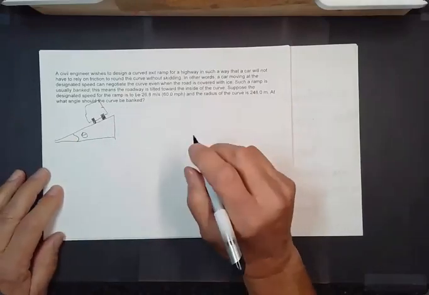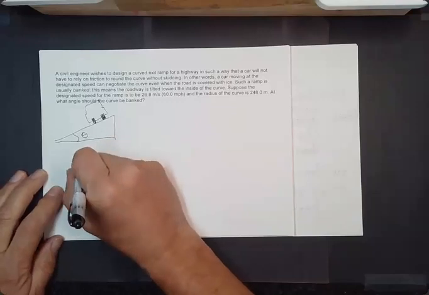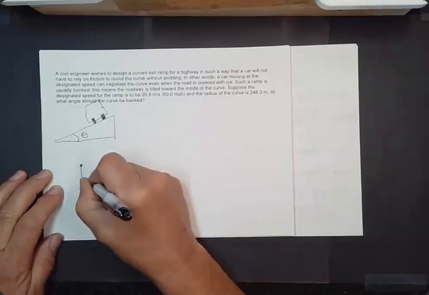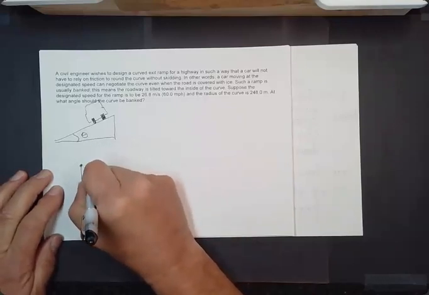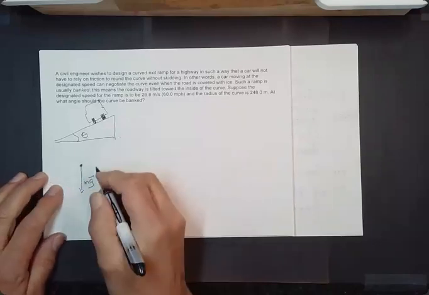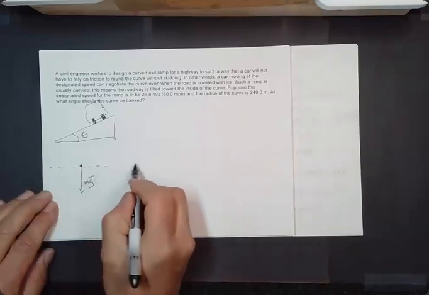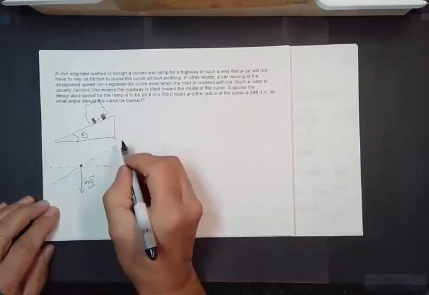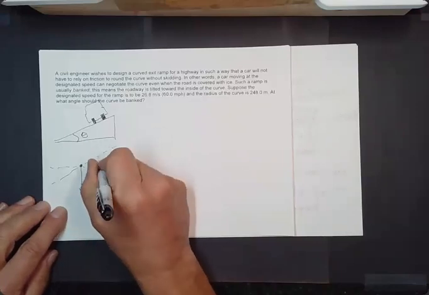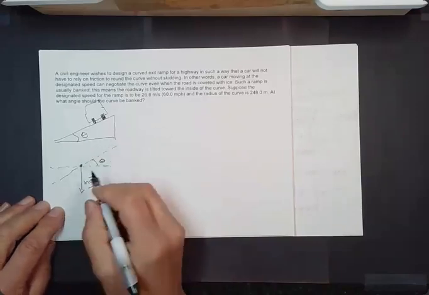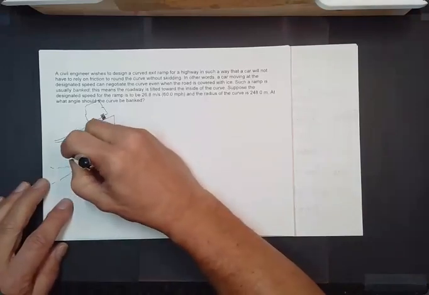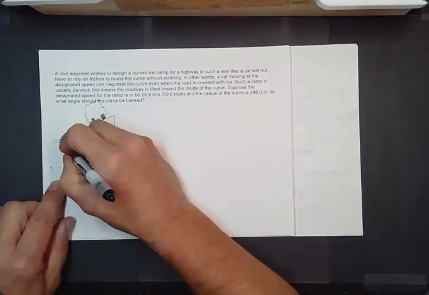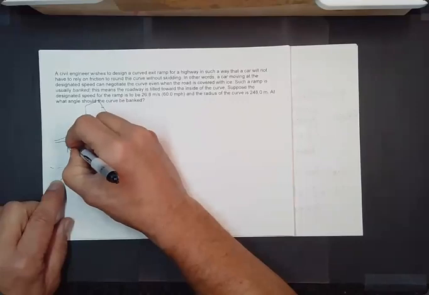Now, as far as a free body diagram, you can just draw the forces acting on this car. It says no friction. There's our mg, and I'll draw a horizontal line here because mg is perpendicular to that, but then I'll draw the banking of the road. Anyway, this is the angle theta, and the normal force is perpendicular to the road surface.